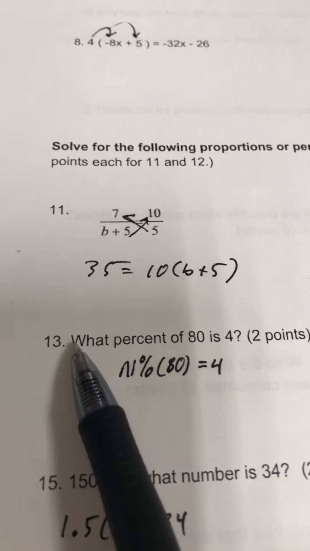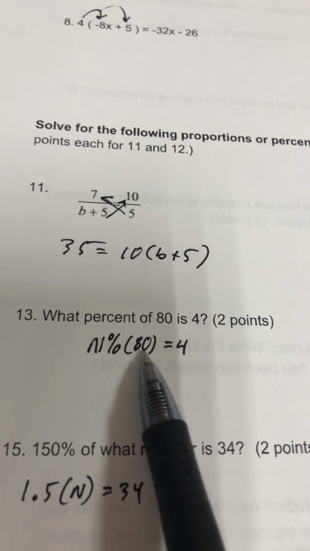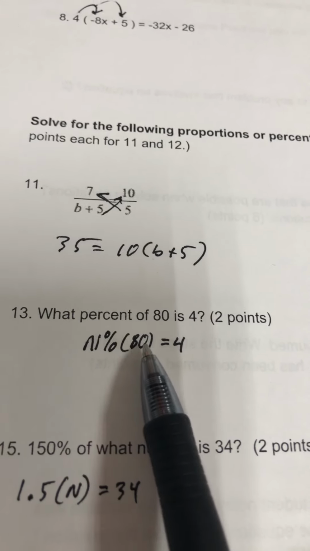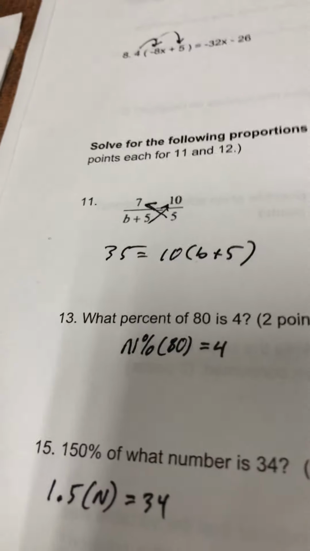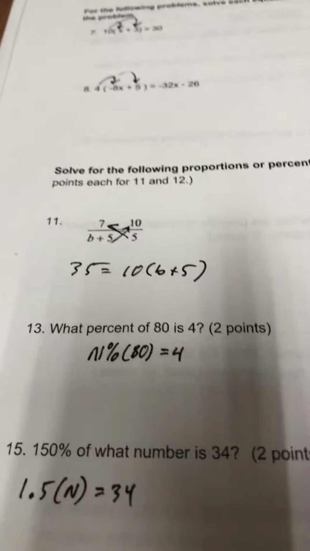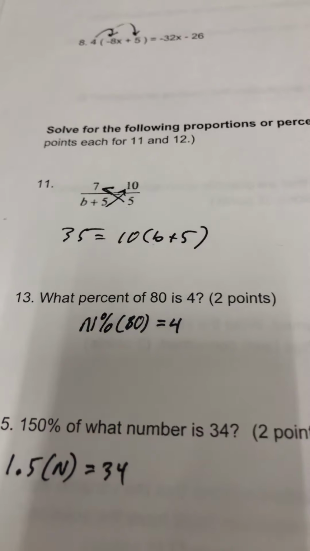Number 13, what percent of 80 is 4? So, the way I do it, what percent of 80 times 80 equals 4? So what would you do for that? Okay, so you're going to divide by 80, divide by 80.